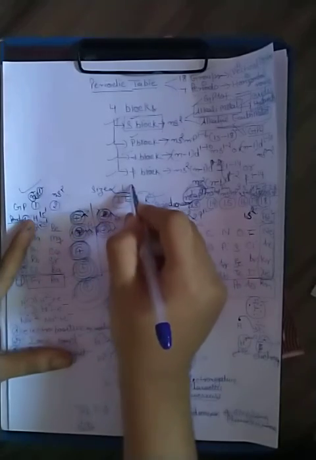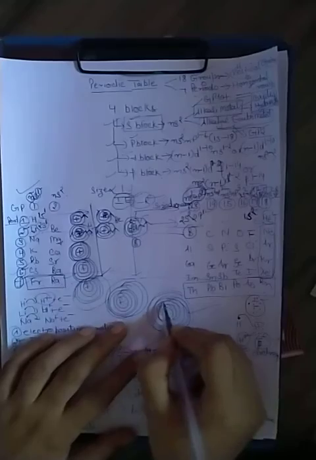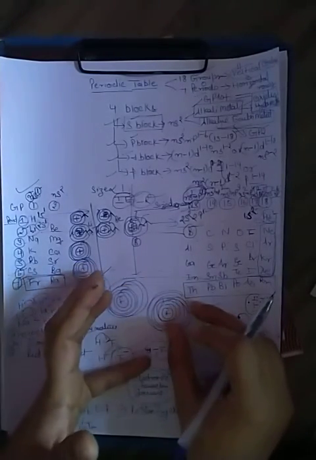As we move from top to bottom, the number of shells increases, so atomic radii and size increase.